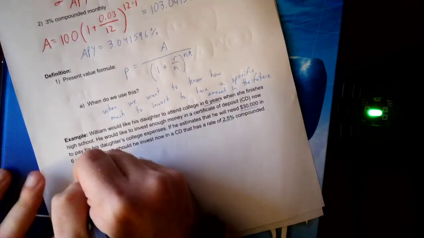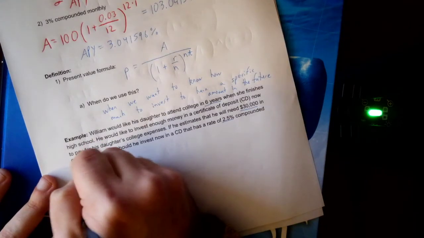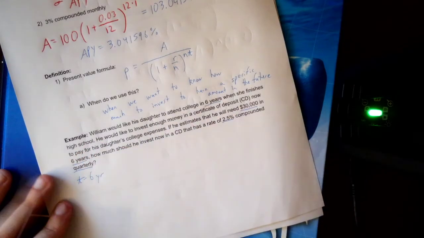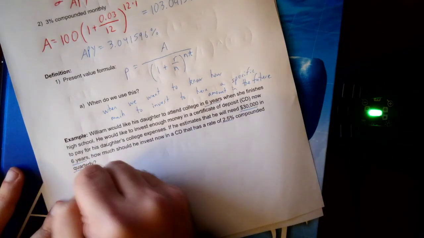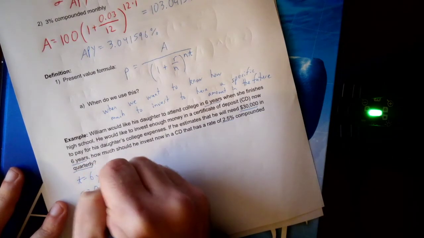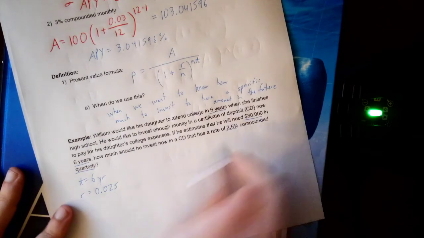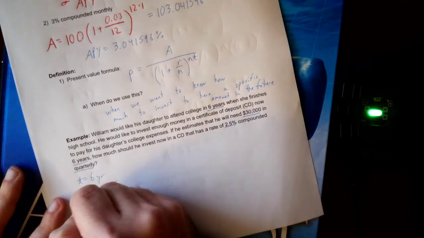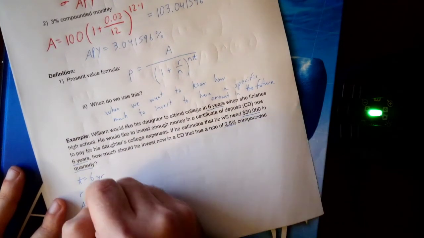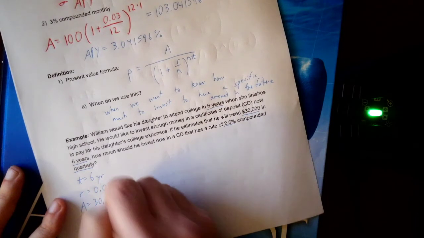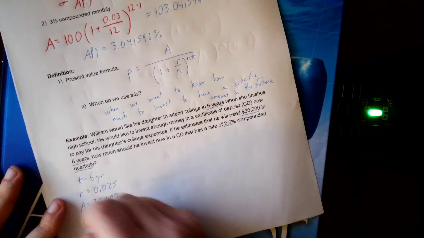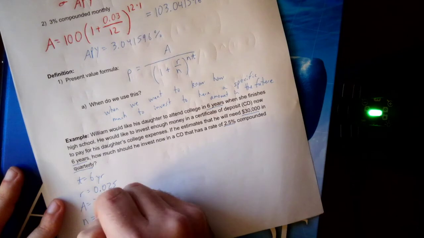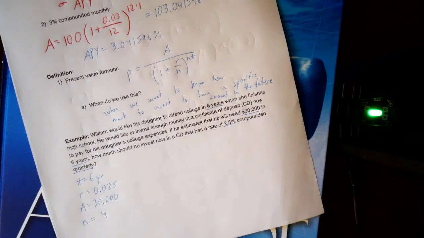So let's see what we have. The time frame is 6 years. The rate is 0.025, right? 2.5% as a decimal. The amount he would like is 30,000. And the number of compounds quarterly would be 4 compounds per year, right? There's 4 quarters in a year. Well, there's 4 quarters in anything, but we're looking at years.